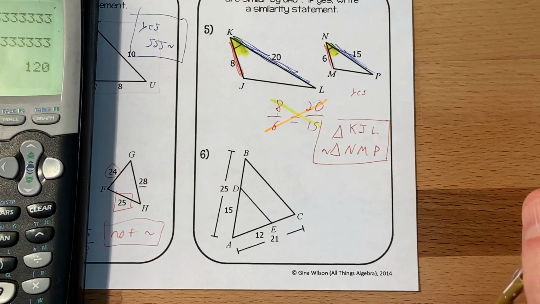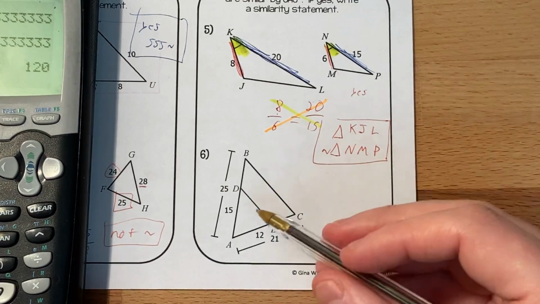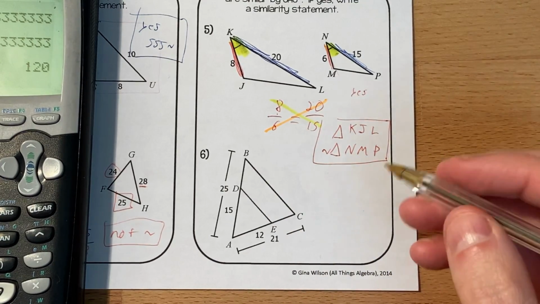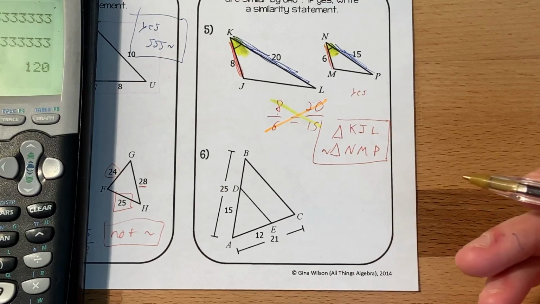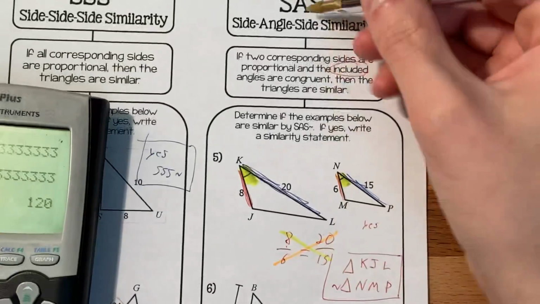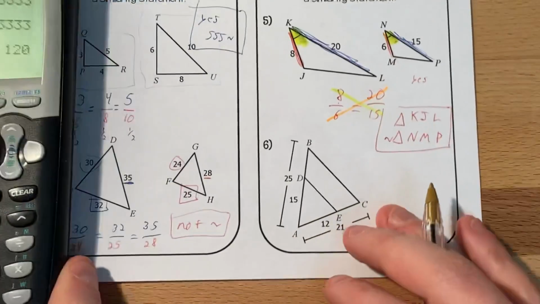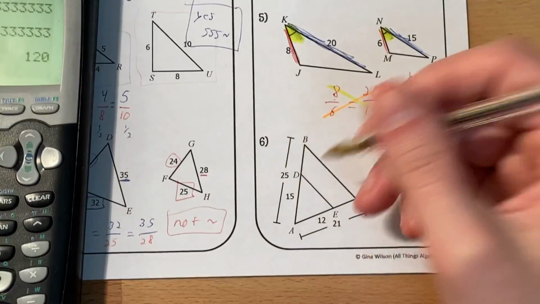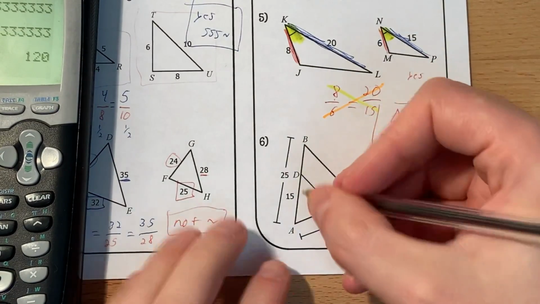Number 6 is a lot more interesting because you have a triangle inside of a triangle. And it's like, well, do you have an angle, the included angle? Because it does say that you need the included angle, but there's no angle shown.